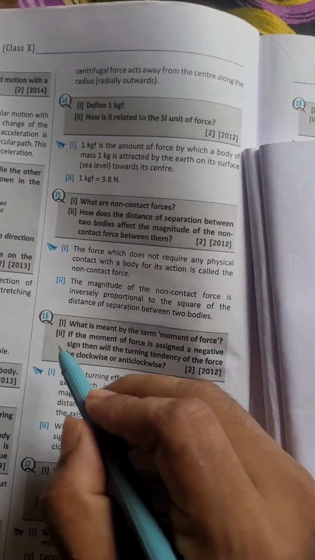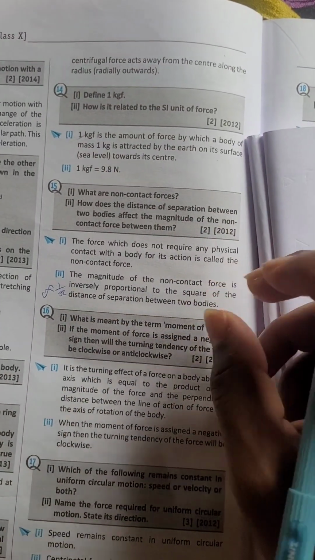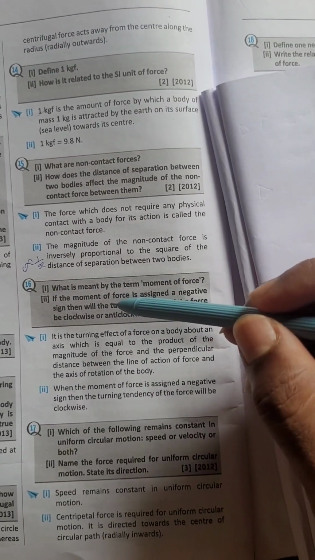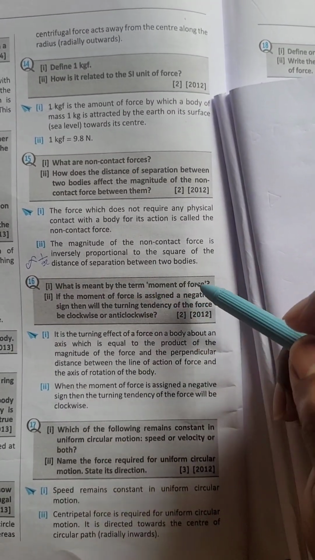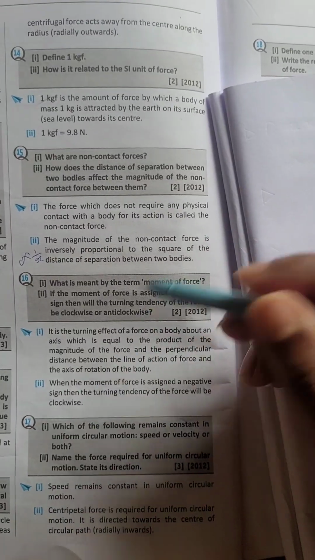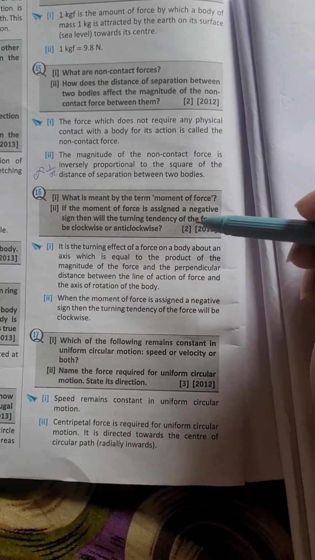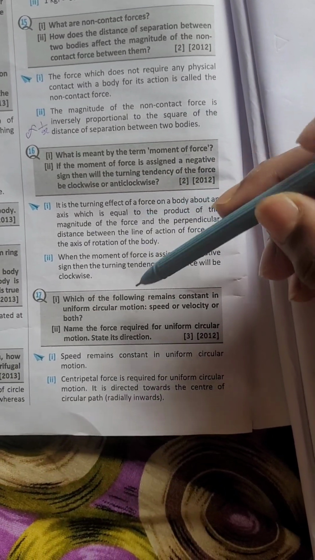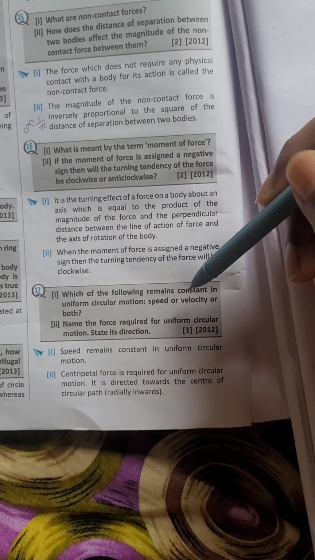Just take an example. It is inversely proportional to r. As the r increases, it decreases. What is meant by the moment of force? Torque. The definition I have already given. Assigned a negative sign to the tendency.